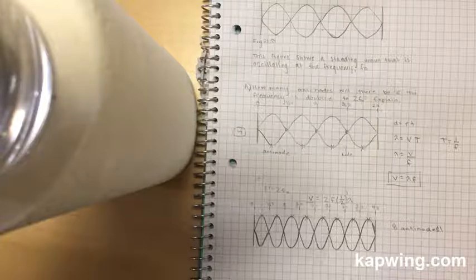In this new standing wave, the wave speed is held constant, and therefore, when the frequency is doubled, the wavelength is halved, producing 8 antinodes rather than the 4 original antinodes.